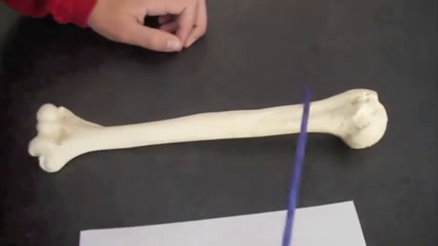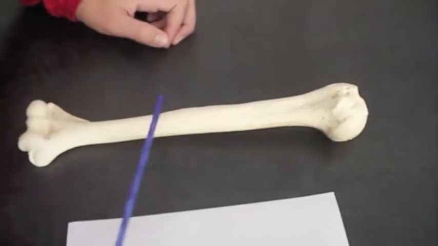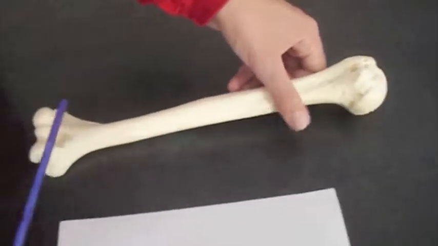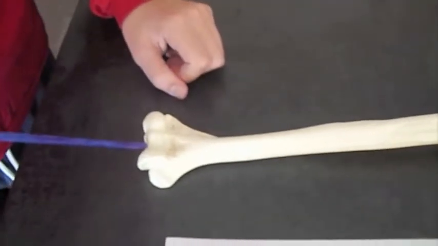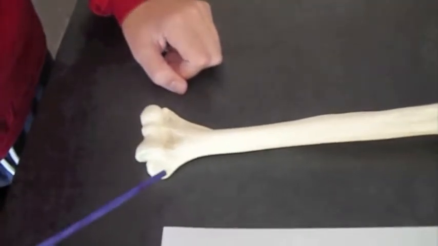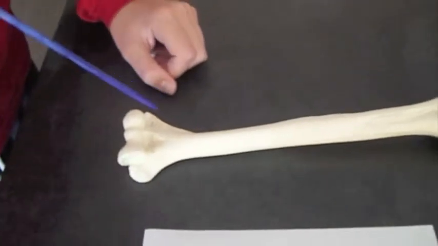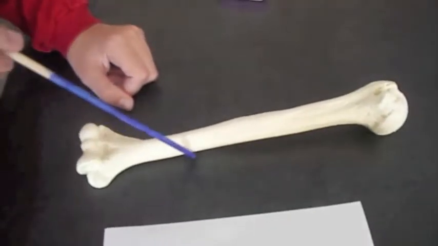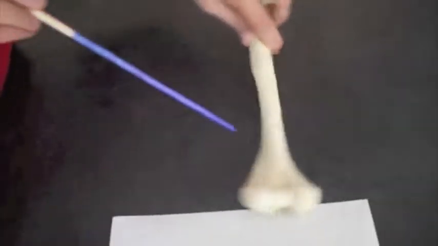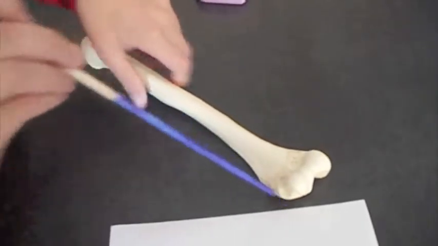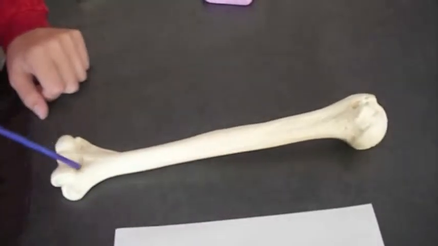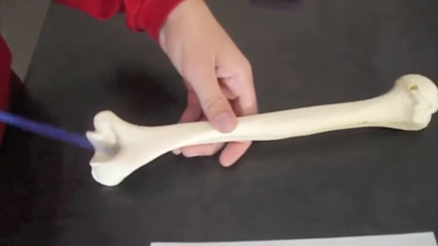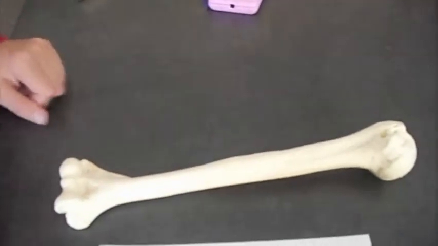And then we have the deltoid tuberosity, the radial groove, the trochlea, the capitulum, the medial epicondyle, the lateral epicondyle, the medial supracondylar ridge, and the lateral supracondylar ridge, the coronoid fossa, the radial fossa, and the olecranon fossa. And that is our humerus.